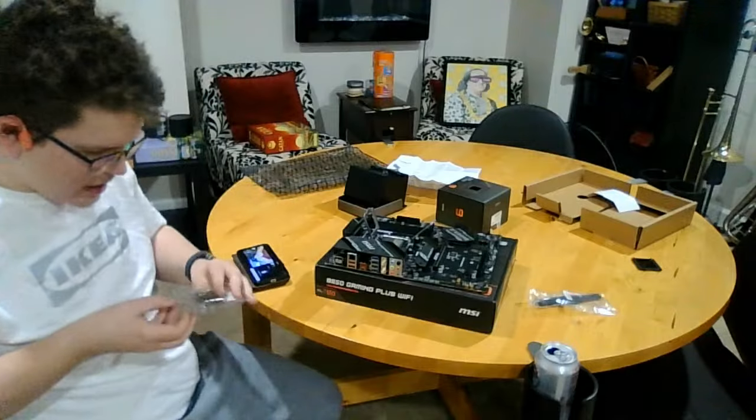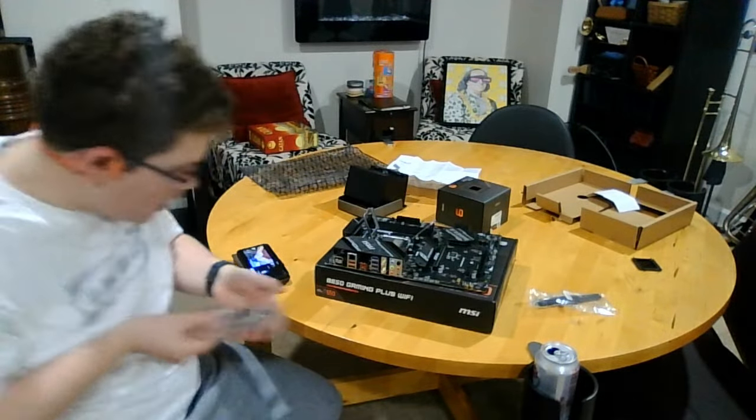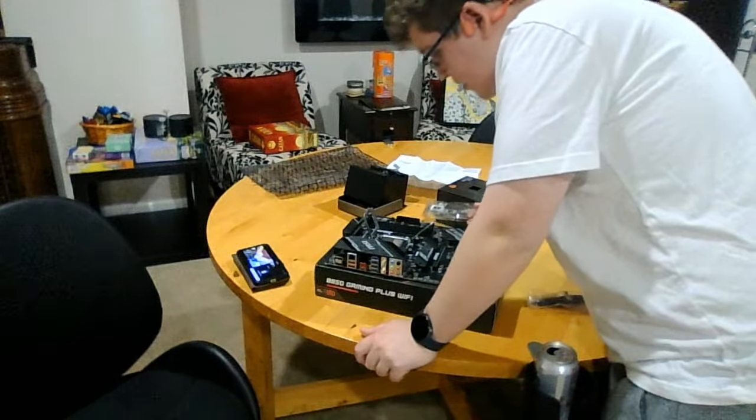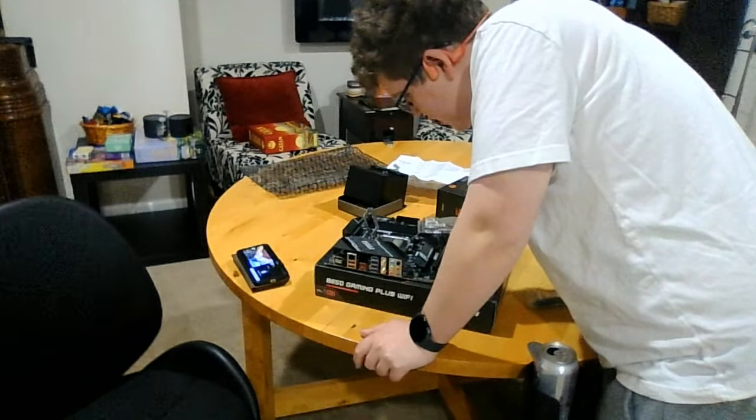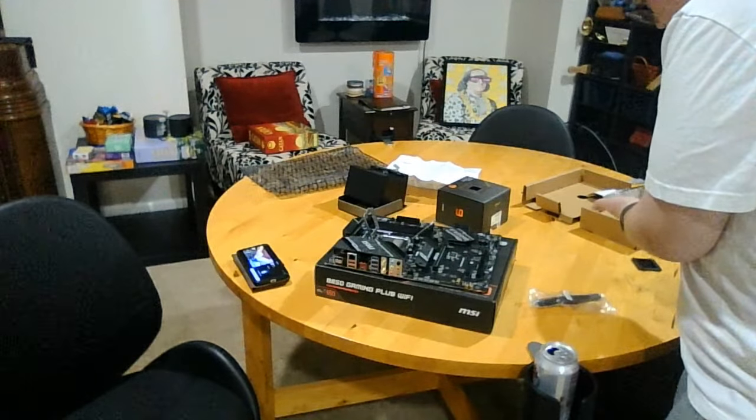How do we know which side to put it on? That's the thing I'm worried about here. Oh, it has a little thingy right there, but is that in the top or the bottom, or does it say? Oh, there it is. I see what we gotta do. Hold on, lifting it up.